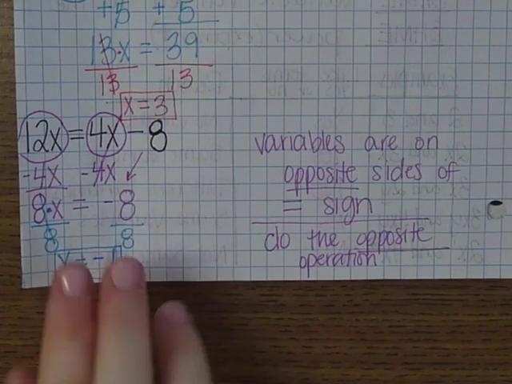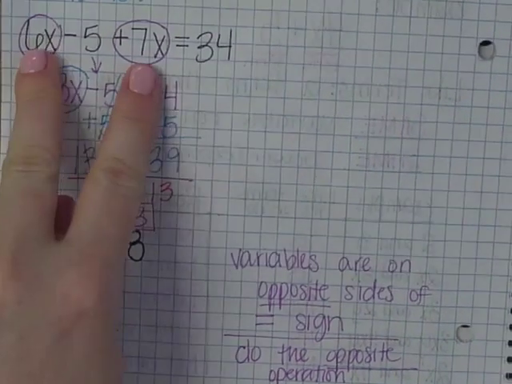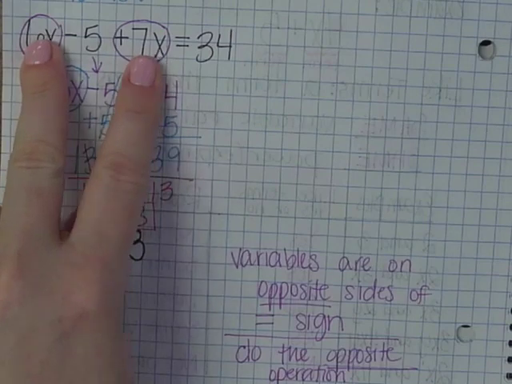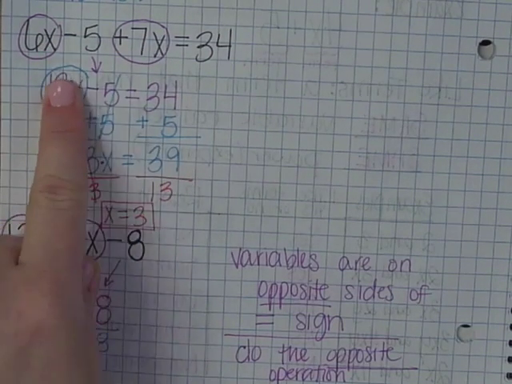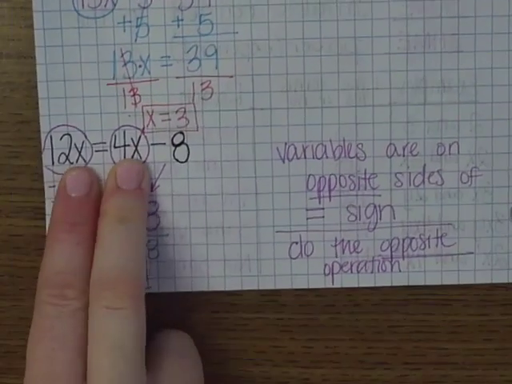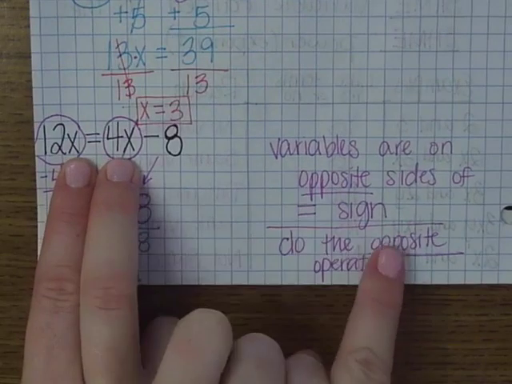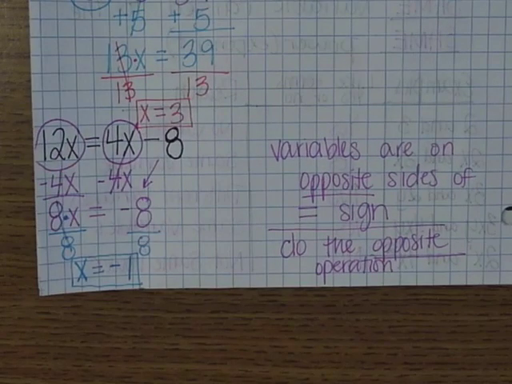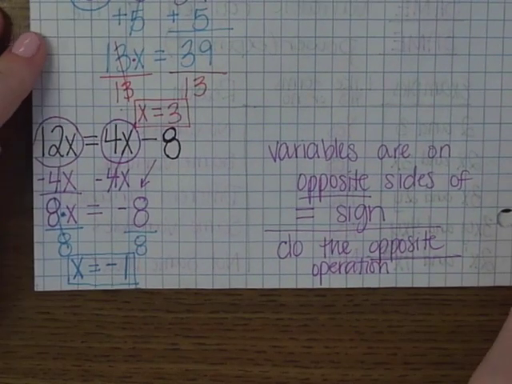So combining like terms, just look for if they are on the same side, just add them or subtract them, whatever the sign is. If they're on opposite sides, you have to do the opposite. So combining like terms.